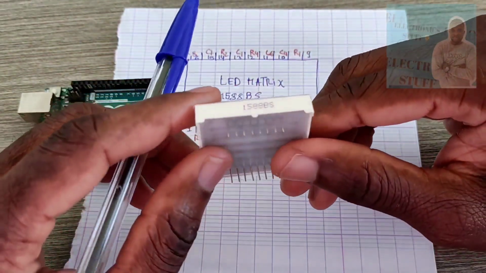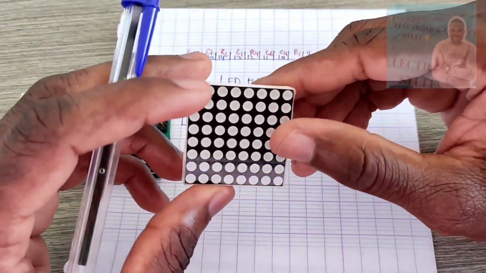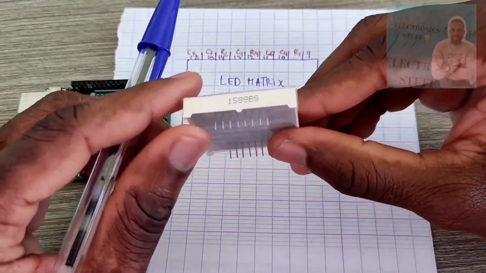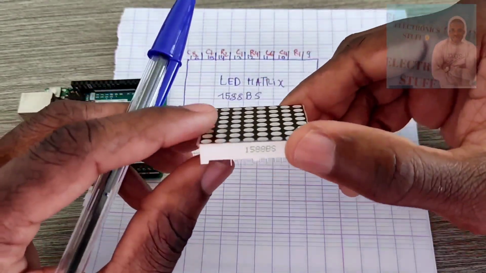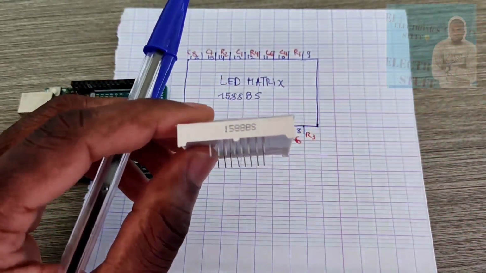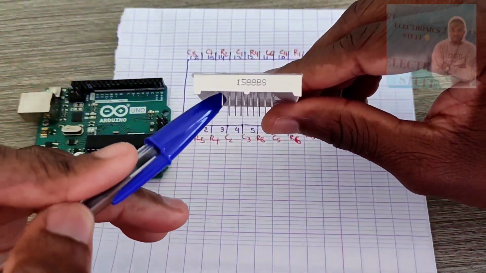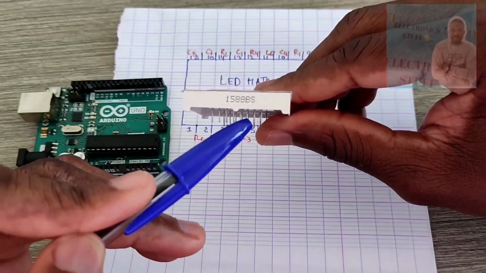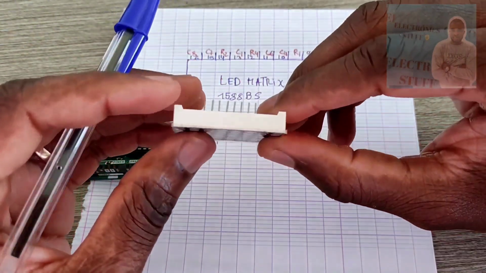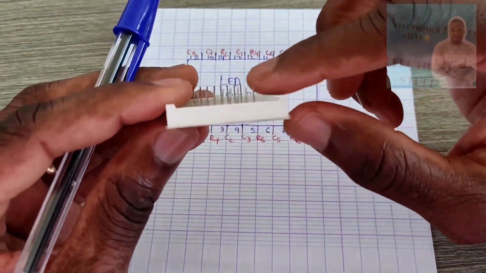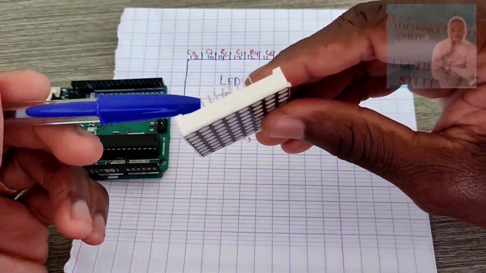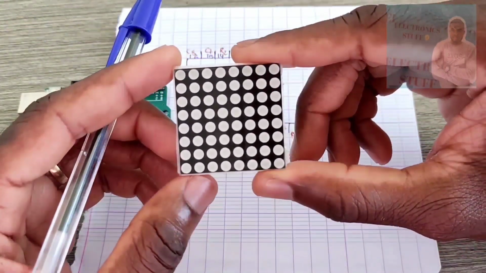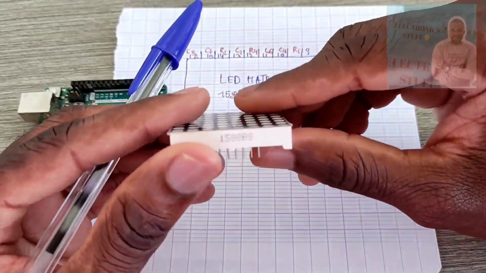My device has 16 pins, 8 pins on each side. This is pin 1, pin 2, pin 3, 4, 5, 6, 7, 8, and that's pin 9, and the last one is pin 16. In total, 16 pins.